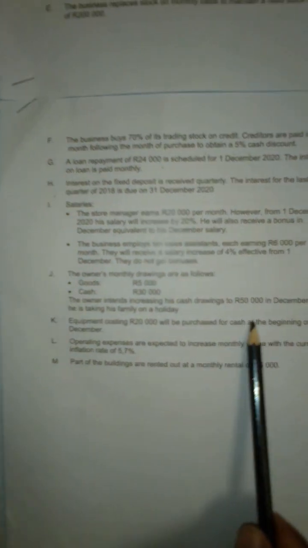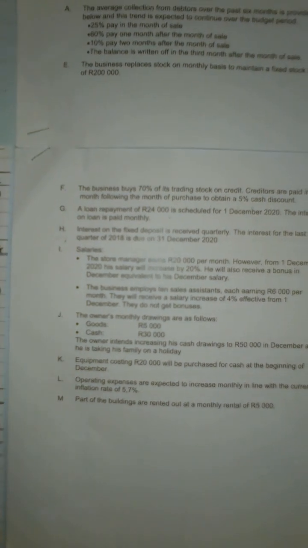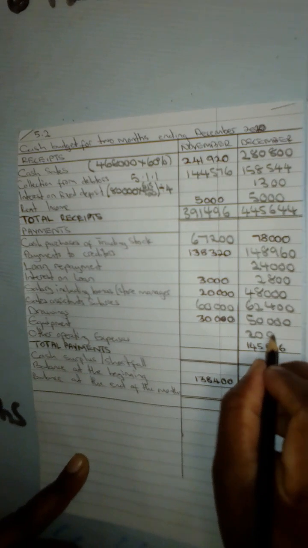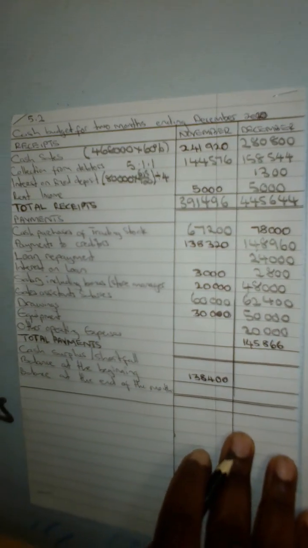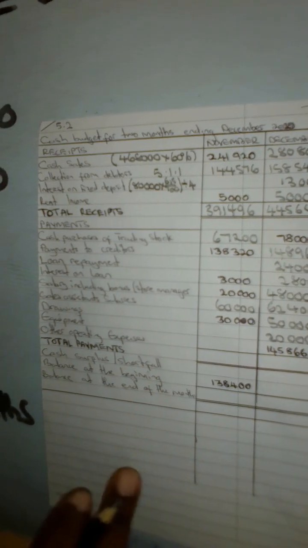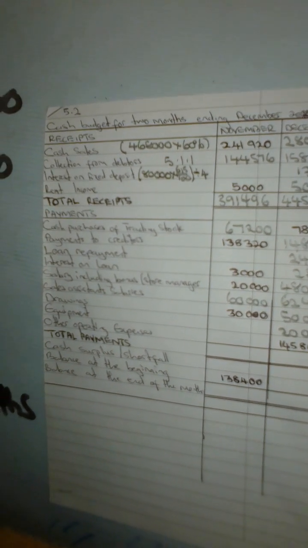K. Equipment costing 20,000 will be purchased for cash at the beginning of December. So it's going to take place in December. How much is it? 20,000. Okay. It seems as if we are almost done. The only item that is remaining is other operating expenses. What are they saying? L.